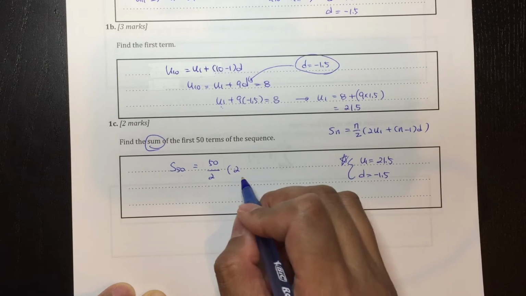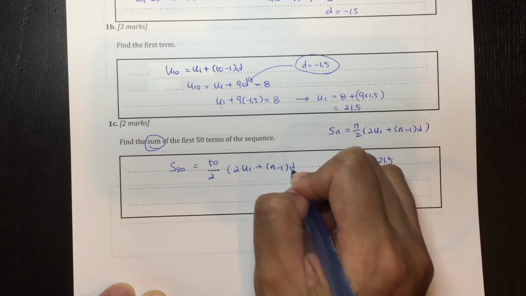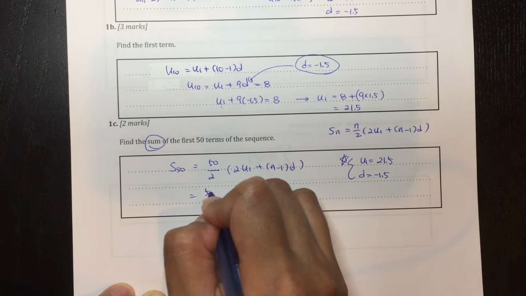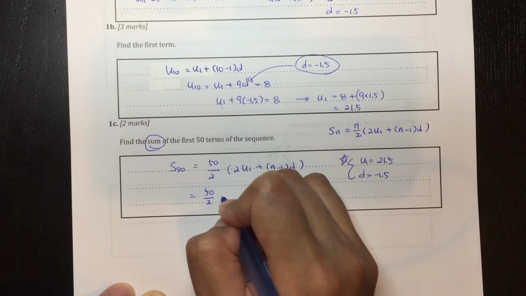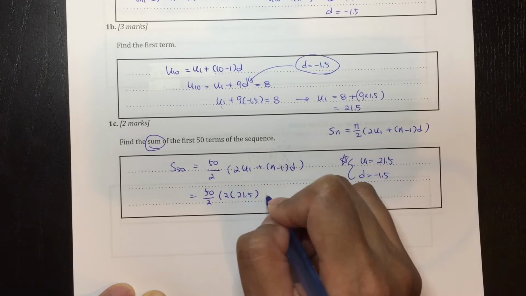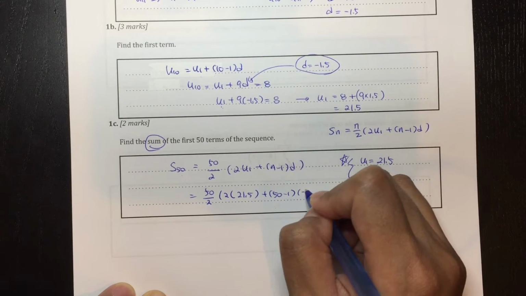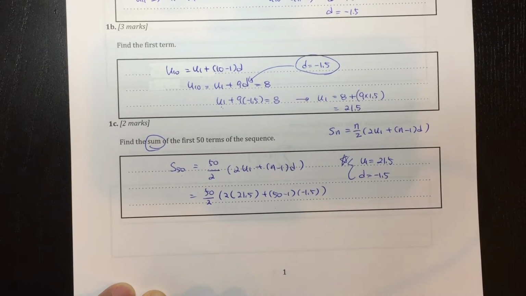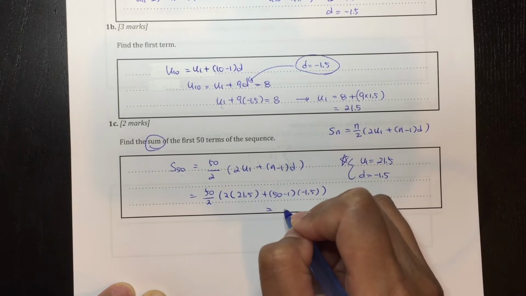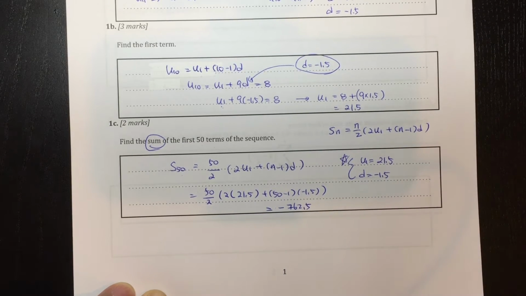So I do 2 times U1 plus n minus 1 times D. So 50 over 2, 2 times 21.5 plus 50 minus 1 times negative 1.5. So my S50 value is negative 762.5.